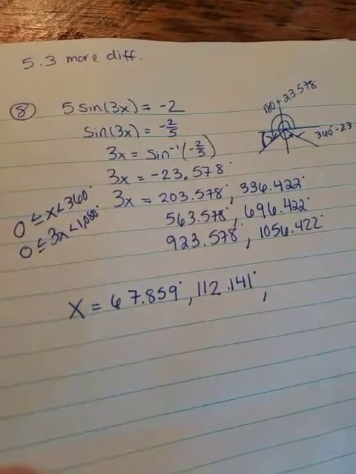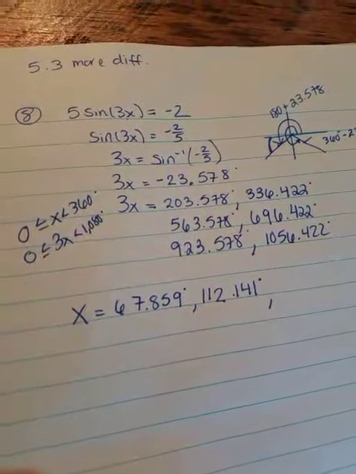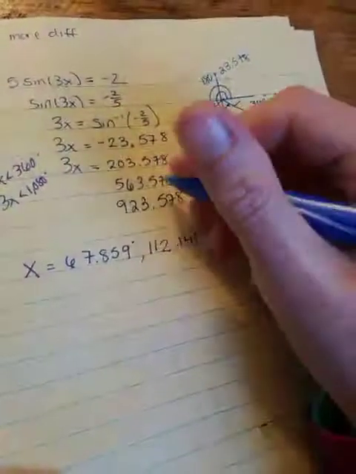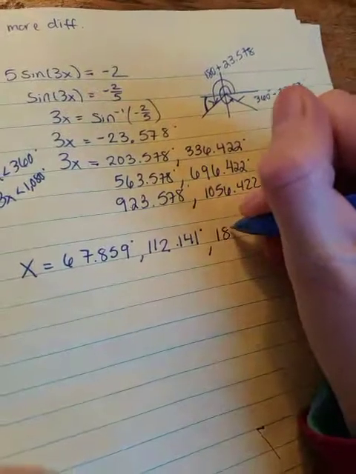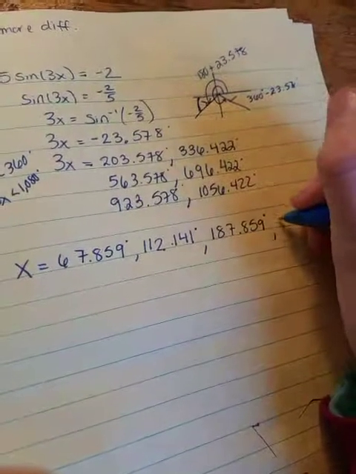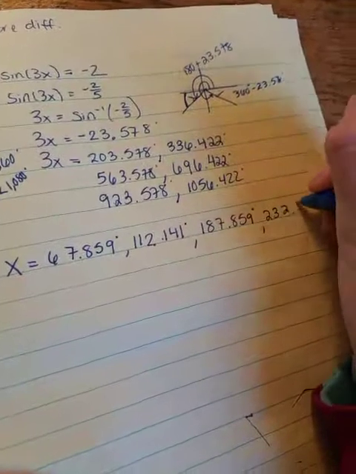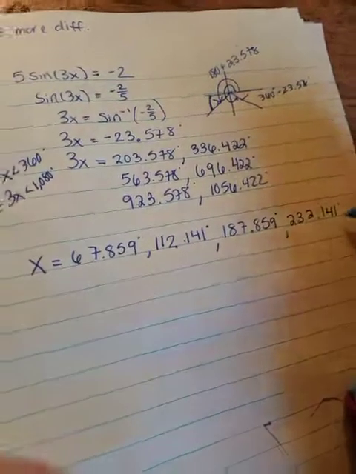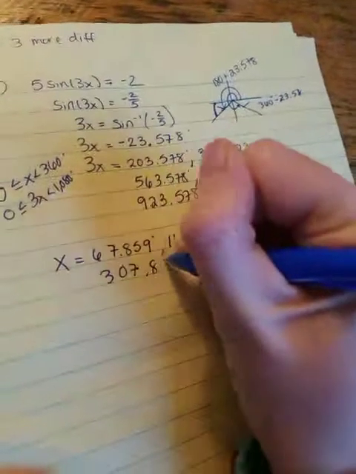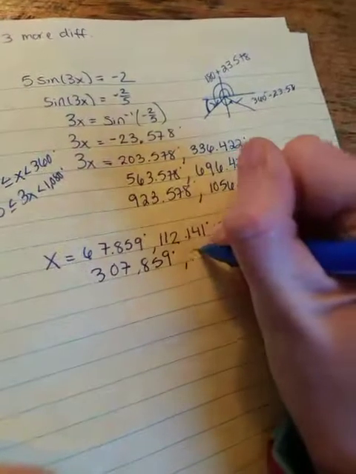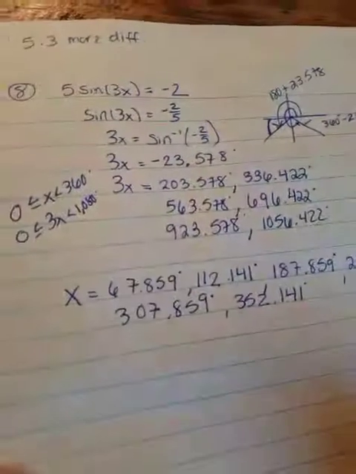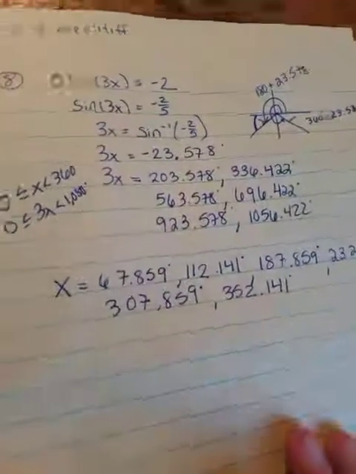Next, you're dividing the 563. I'm just checking my math here because this just seems off. 563. No, that's right. Okay, sorry. The 563 by 3, you're going to get 187.859 degrees. Divide the 696 by 3, you're going to get 232.141 degrees. Keep going. Your last two there, you get 307.859 degrees, and then 352.141 degrees. And that's it. Those are your 6 answers for number 8.